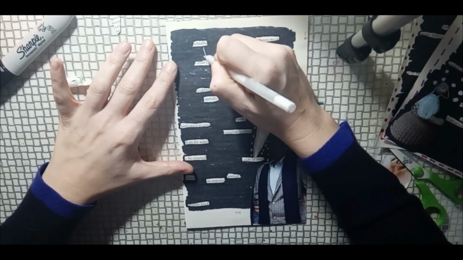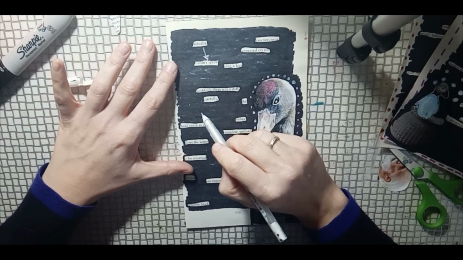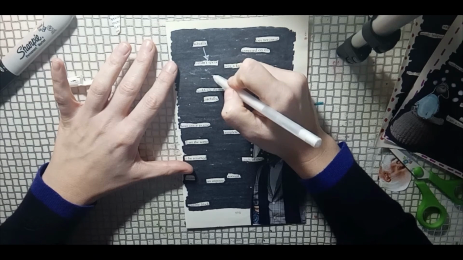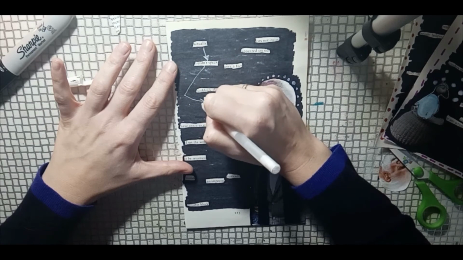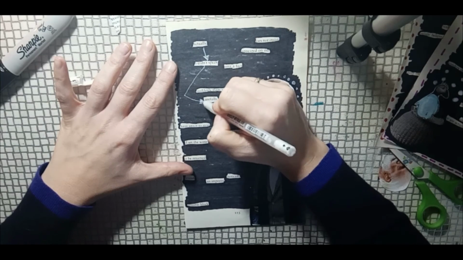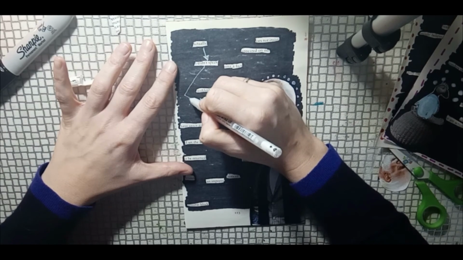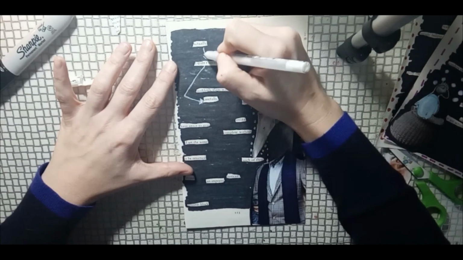That's another way of playing with that book page. That's where you play more with the meaning.